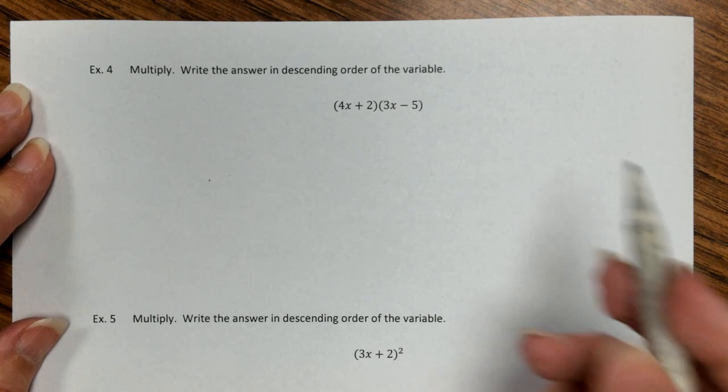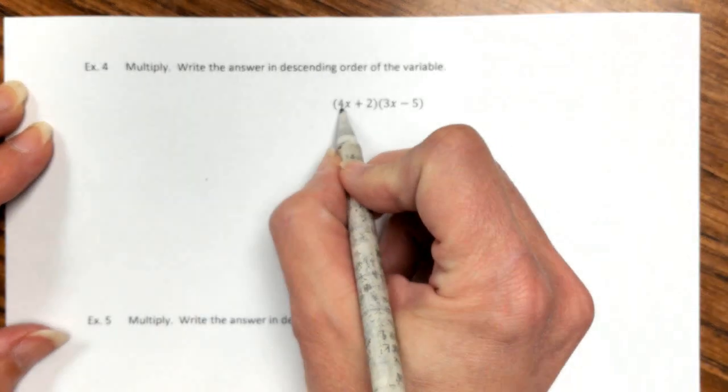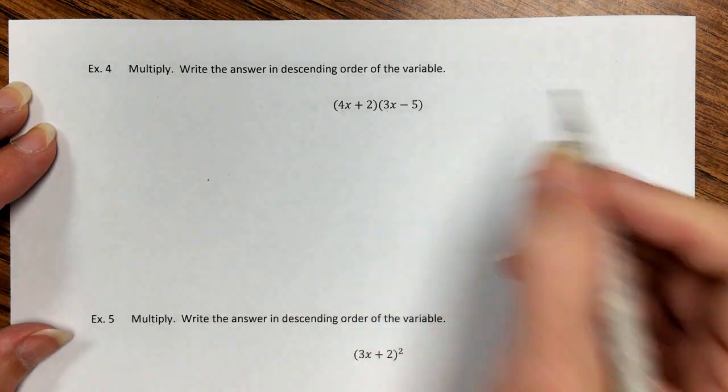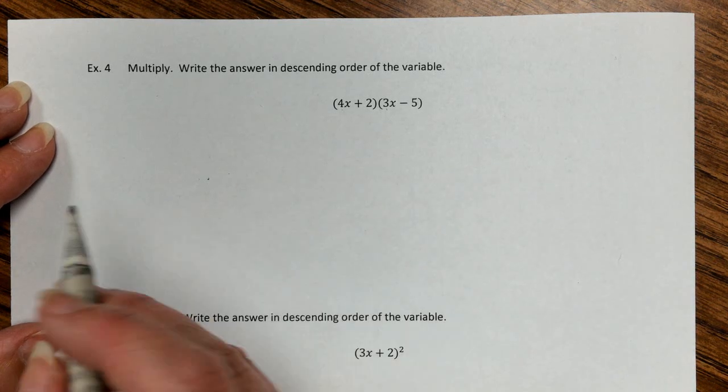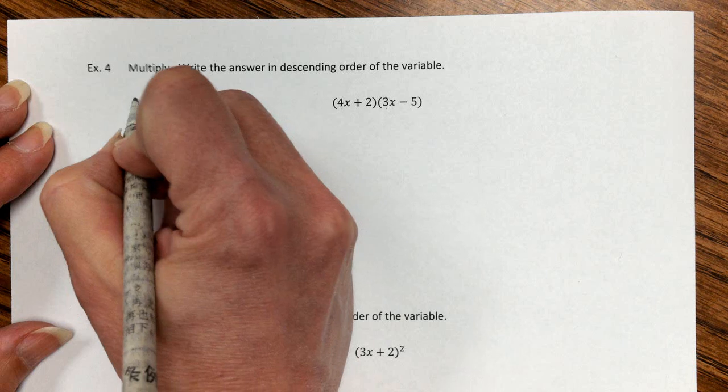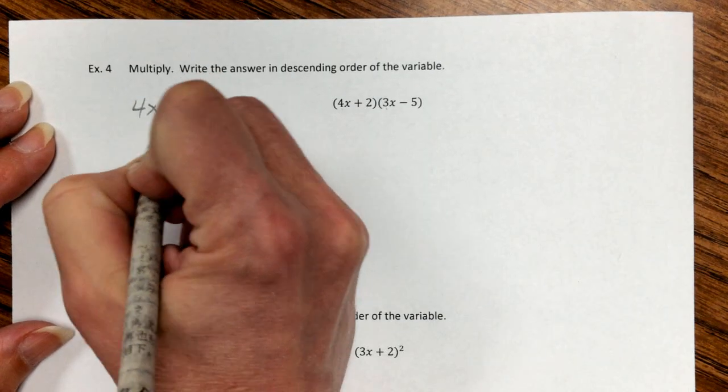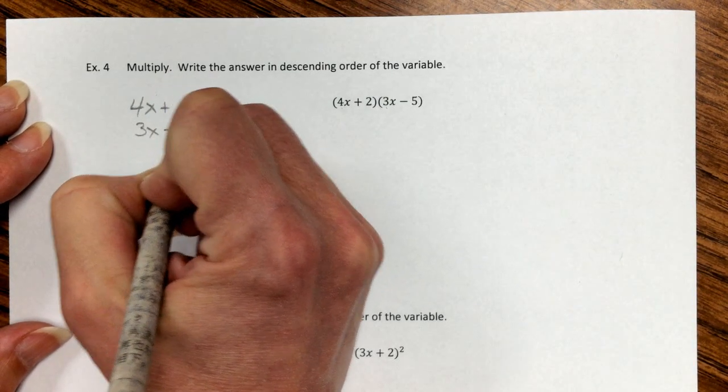Okay, so again, first times first. Oh, the book also shows you a way to write them vertically, and I should show you that in case any of you prefer that. Well, just in case. That's why I made so much room between these. So let's do this. 4x plus 2, 3x minus 5.